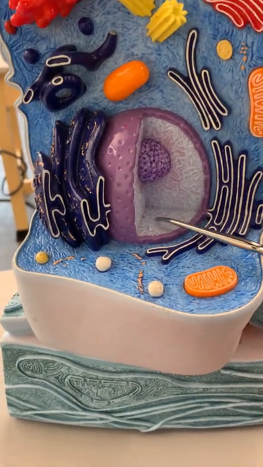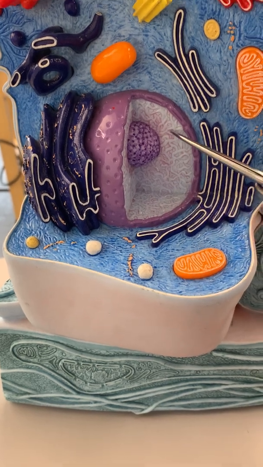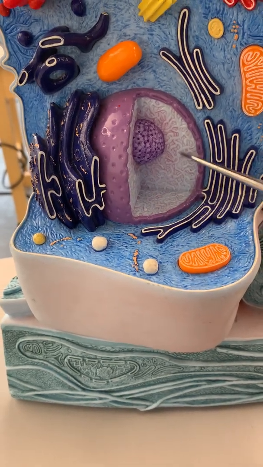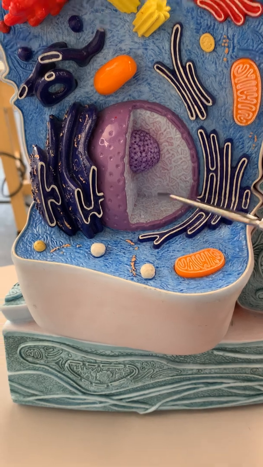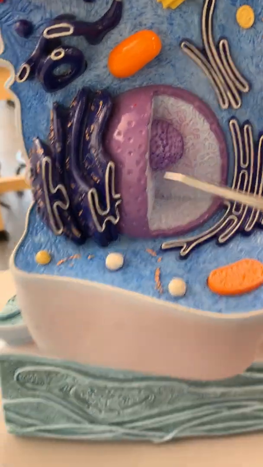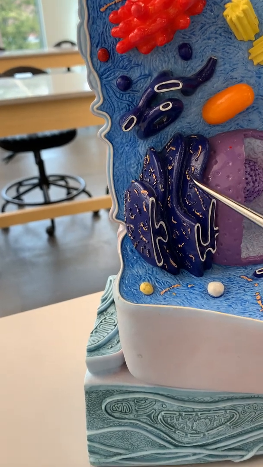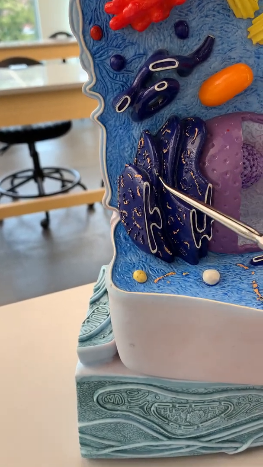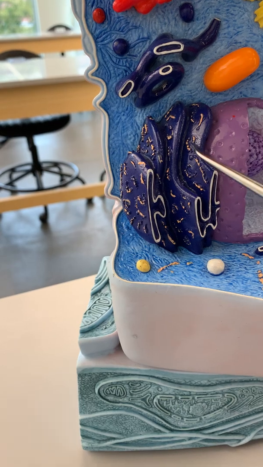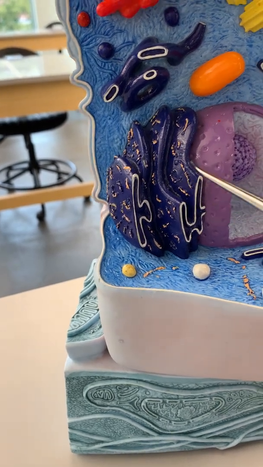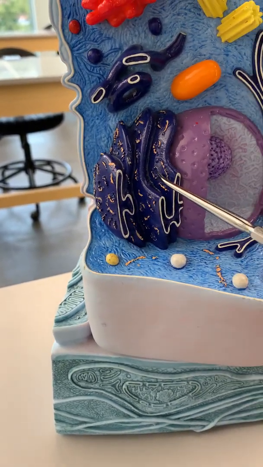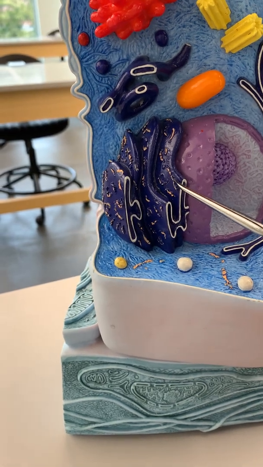This dense structure over here is the chromatin material. These are the condensed form of DNA in a non-dividing cell. If you look around here, around the nucleus, you could see the ribosomes. These are the brown structures that are found on the top of this structure here. These are all collectively known as the rough endoplasmic reticulum.